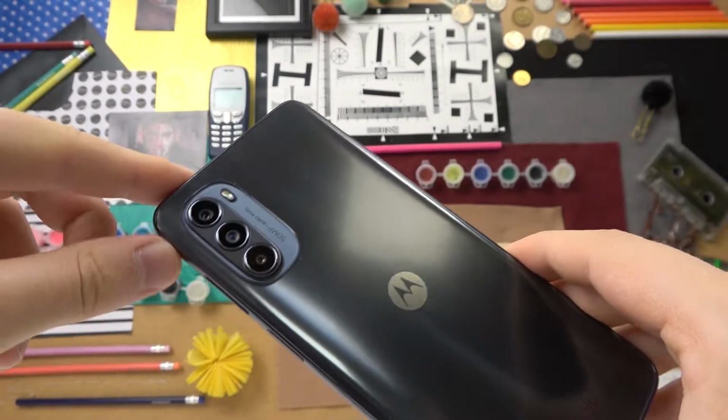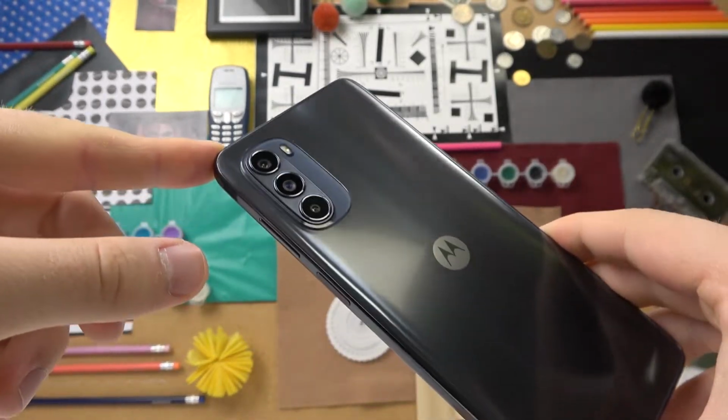Welcome guys, so today I am with Motorola Moto G52 and I'm gonna show you 5 camera tips.